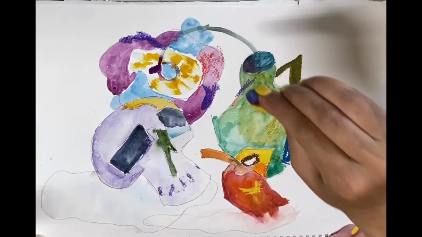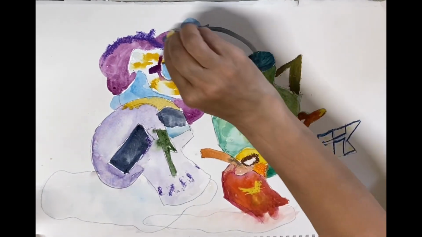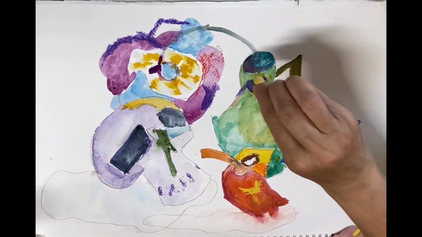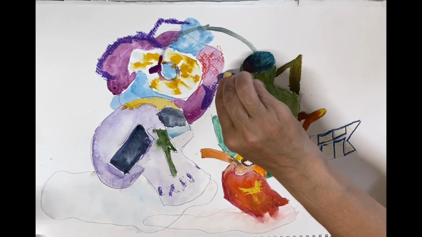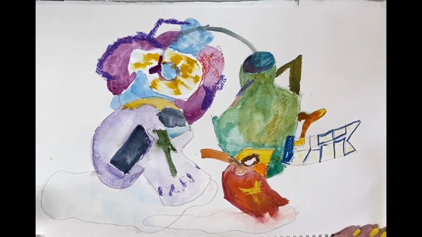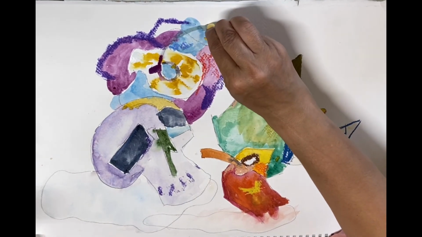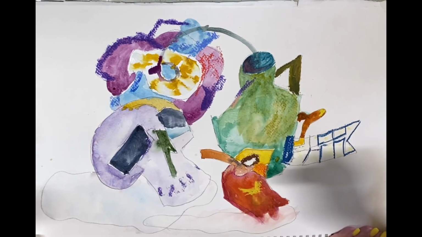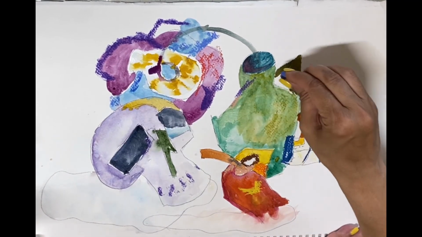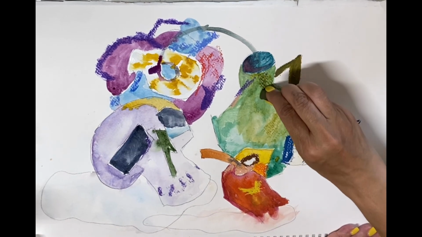You see that I'm just using the pastel for some things that I think are going to make it a more interesting drawing. Some part of this is still wet. I cannot work very well on this.